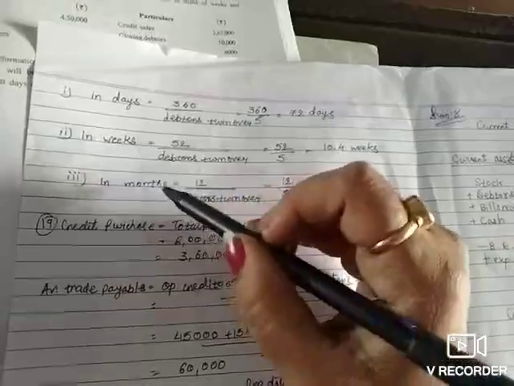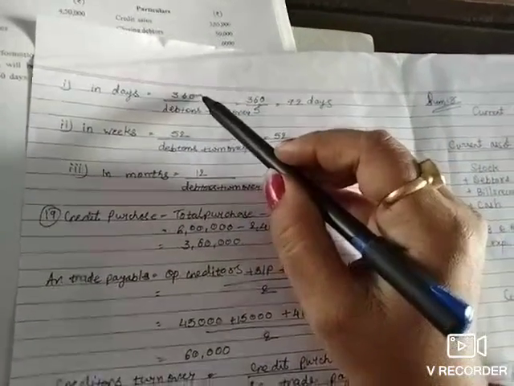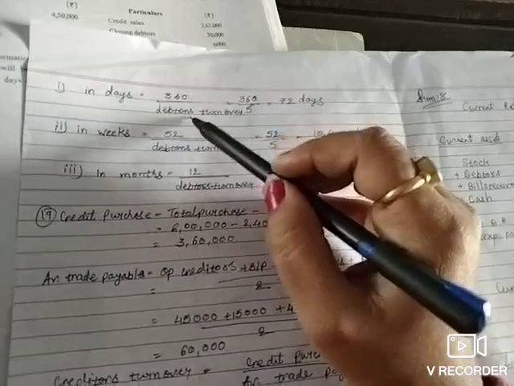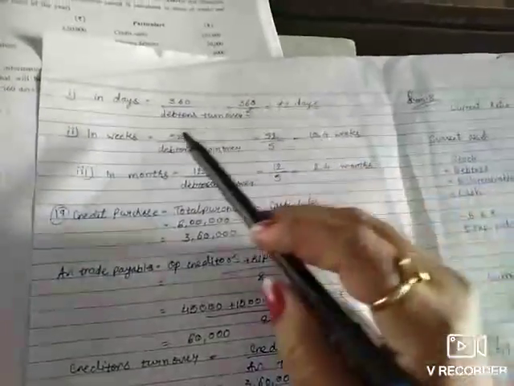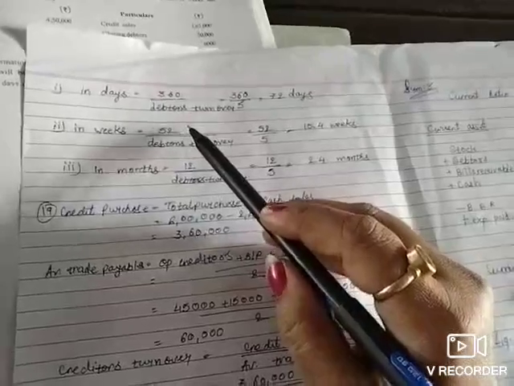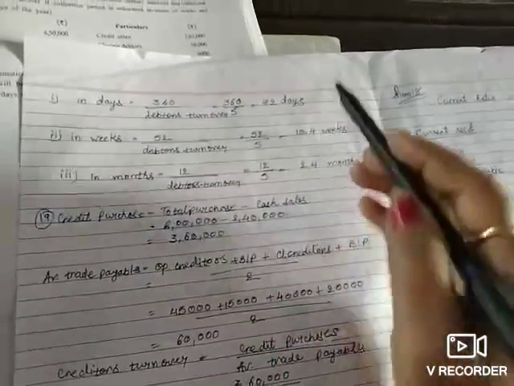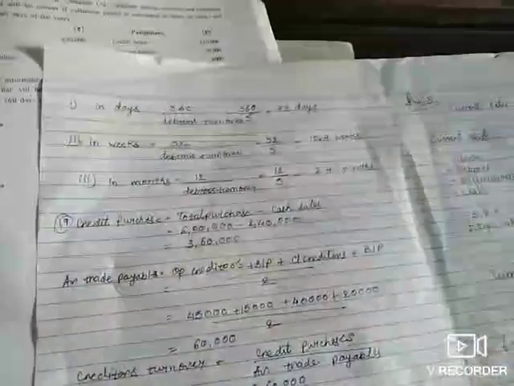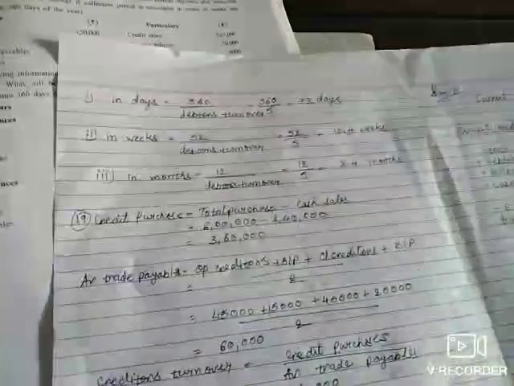In days, weeks and months: 360 is given to take for days, so 360 upon debtors turnover, 360 upon 5 comes to 72 days. In weeks, there are 52 weeks in a year, 52 upon debtors turnover, so 52 upon 5 comes to 10.4 weeks. Then in months, 12 upon debtors turnover, 12 upon 5, that comes to 2.4 months, right?